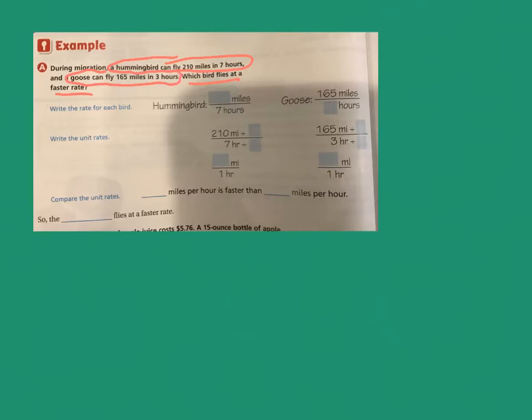So we'll write the rate for each bird, the current rate, not the unit rate, because it's more than 1. So we have 210 miles for 7 hours for the hummingbird. And for the goose, it had 165 miles for 3 hours. So they already filled in part of that. We're going to divide both of these by the denominator, 210 divided by 7, and then 7 divided by 7 to give us the 1 unit. So we will divide them both.